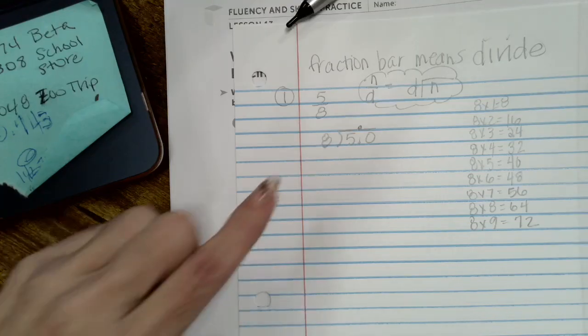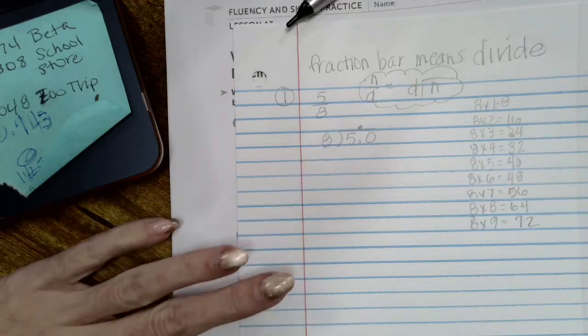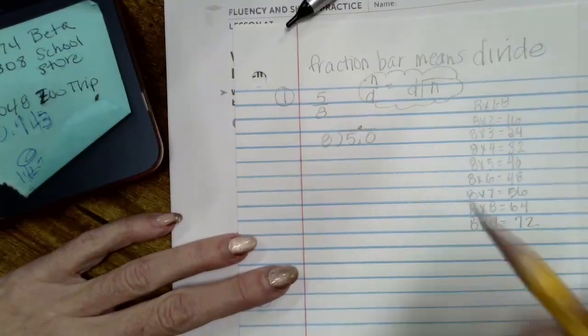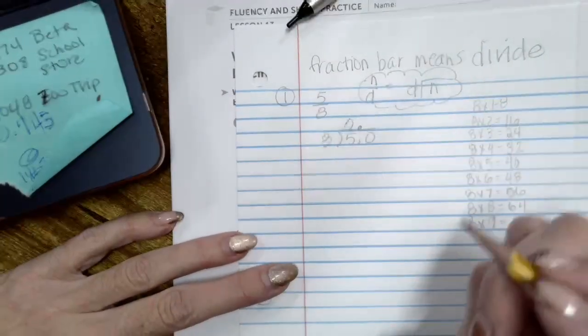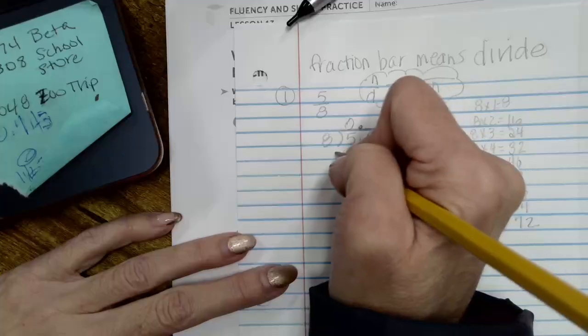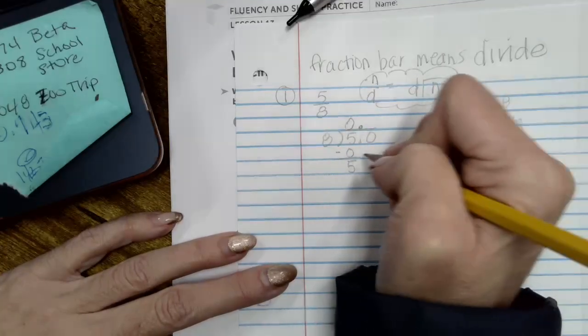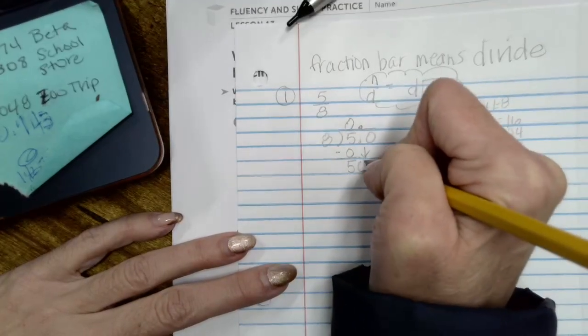All right, will 8 go into 5? If I look over here, nope, it won't. So I'm going to put a 0. 0 times 8 is 0. Subtract, and I get 5. I need to bring down my 0.